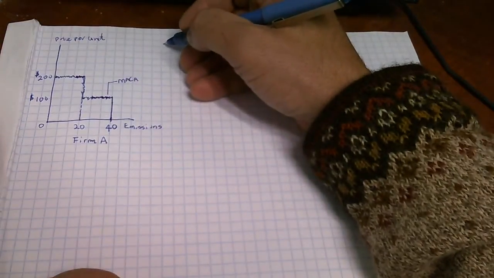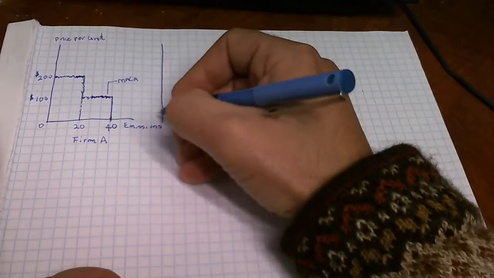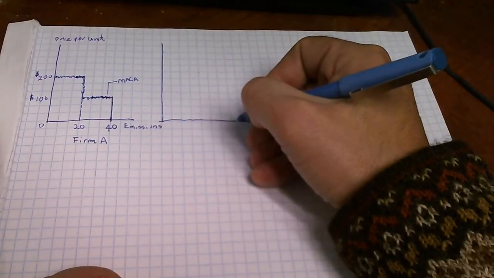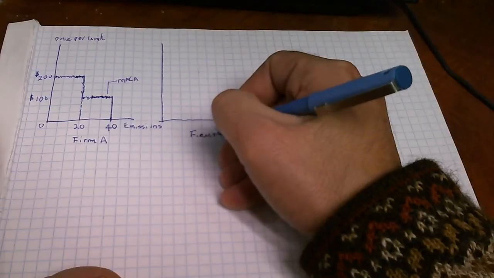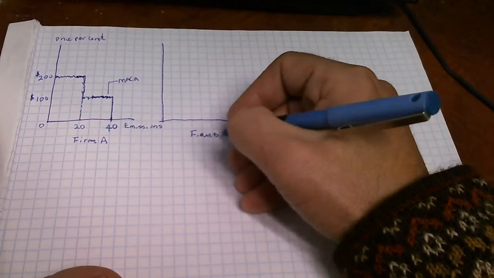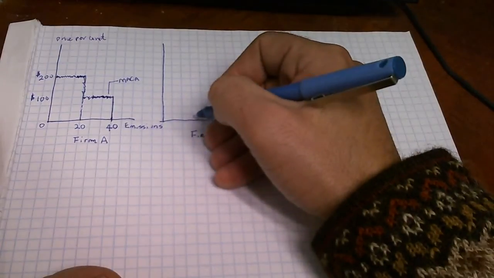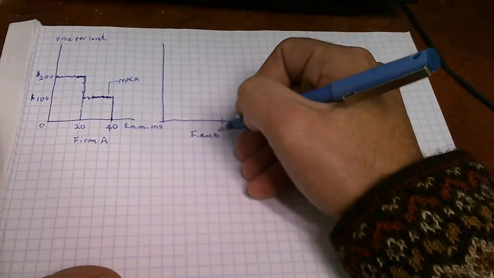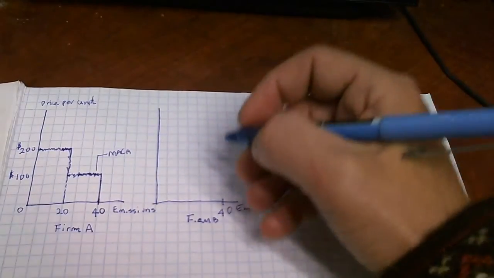And there's another firm, call it firm B, and let's graph it here. Firm B, emissions. Unregulated, it would also emit 40 units. Can you see that? I should bring it closer.